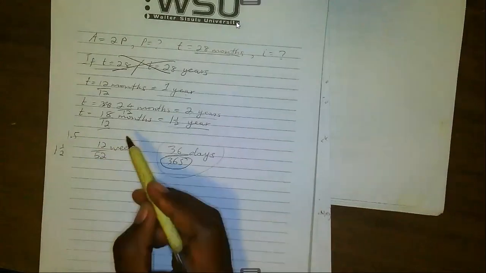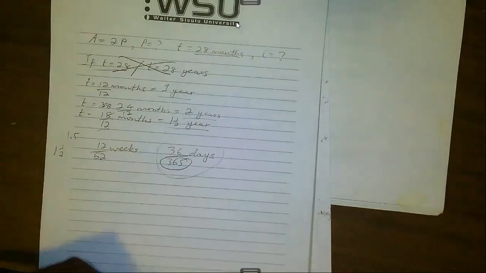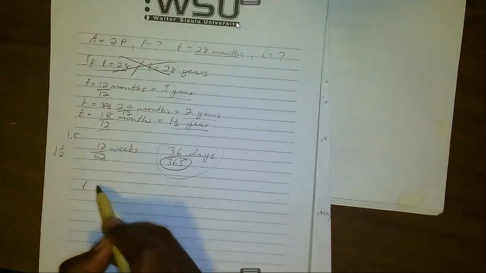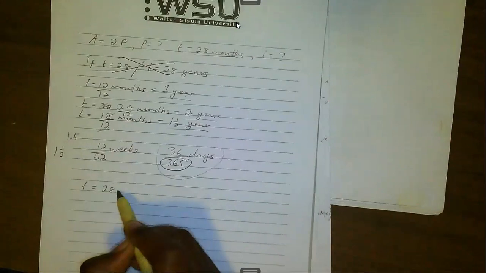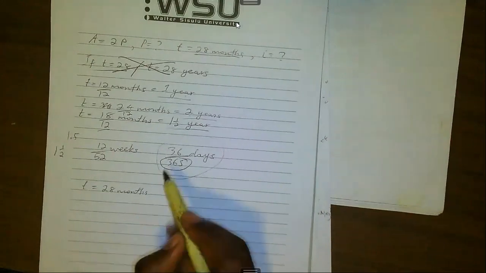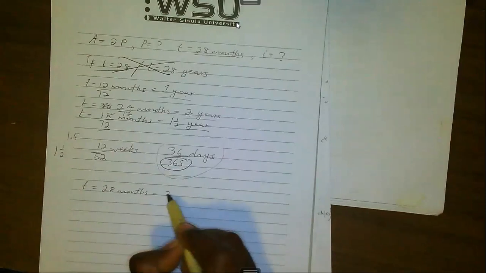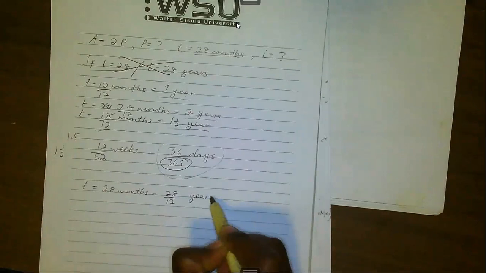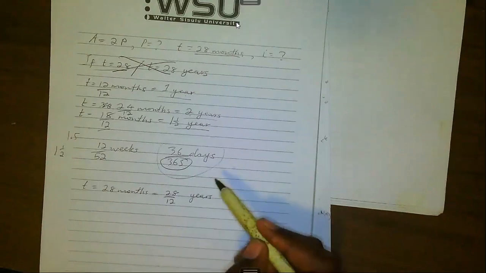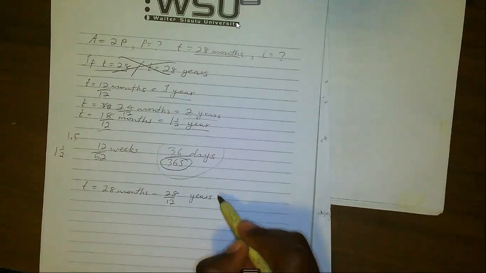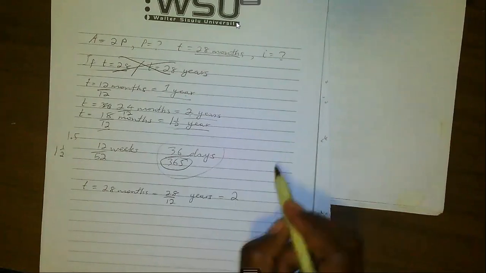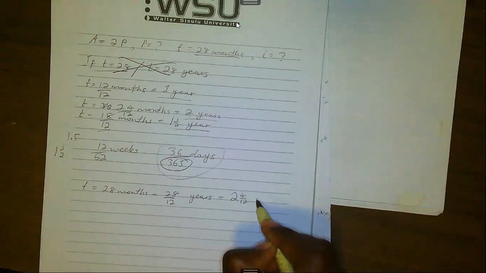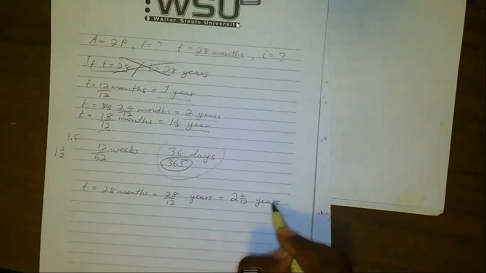So what we want now is converting 28 months. Converting 28 months is simply 28 over 12 years, meaning it's going to be 2 years and 4 months.